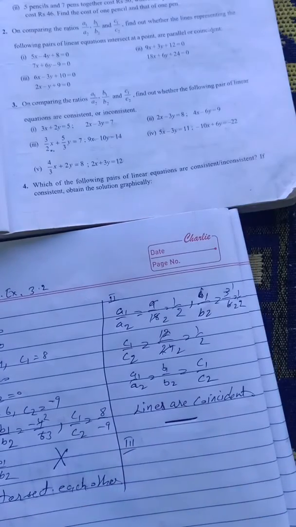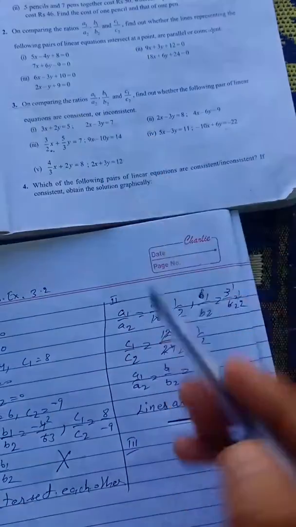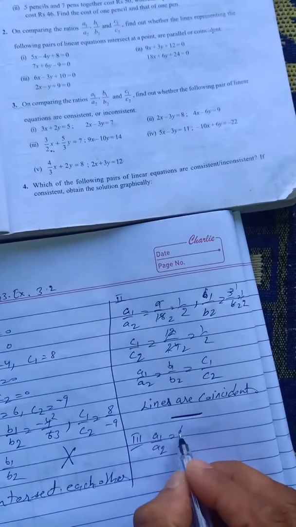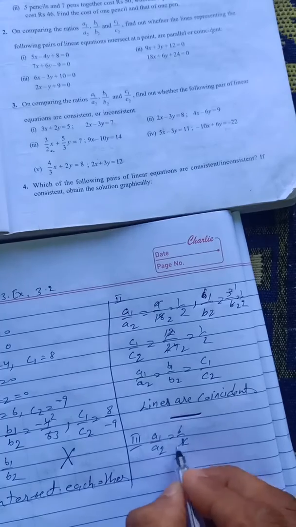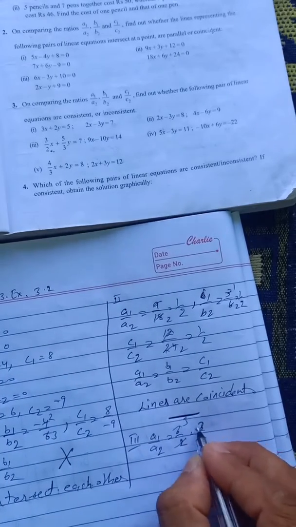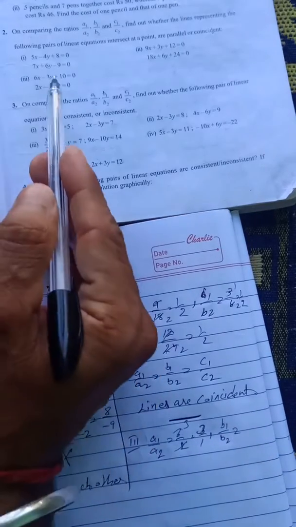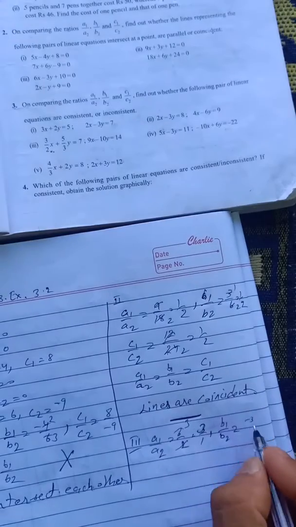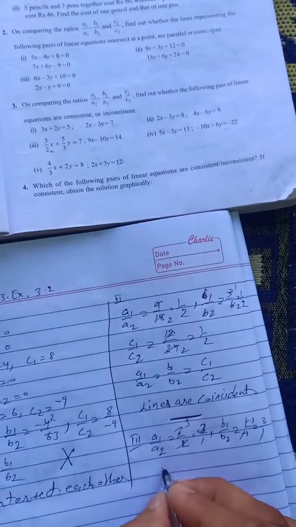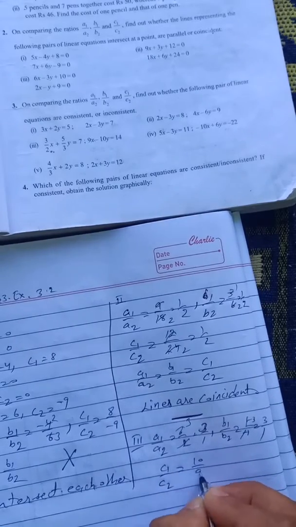Third one, 6 by 2 means a1 by a2 is 3 by 1, b1 by b2 is minus 3 by minus 1, 3 by 1, and c1 by c2 is 10 by 9.